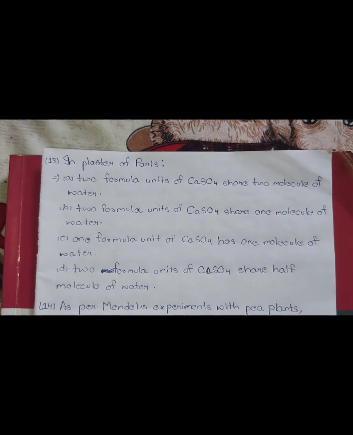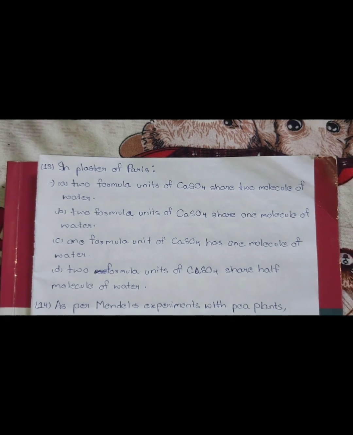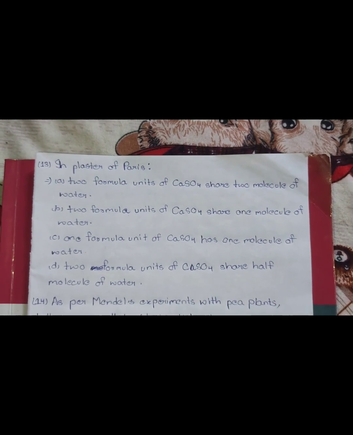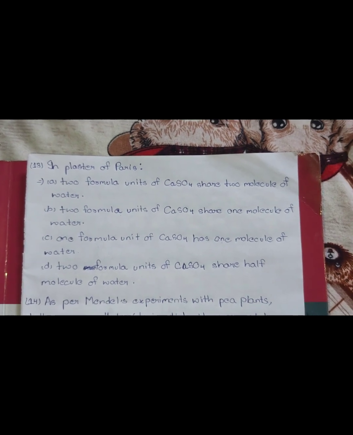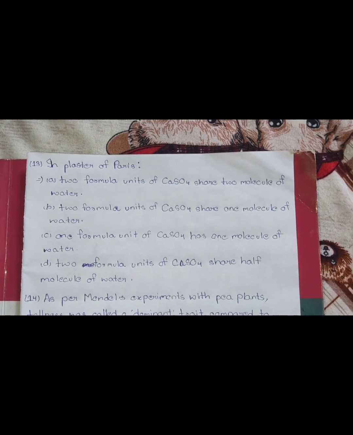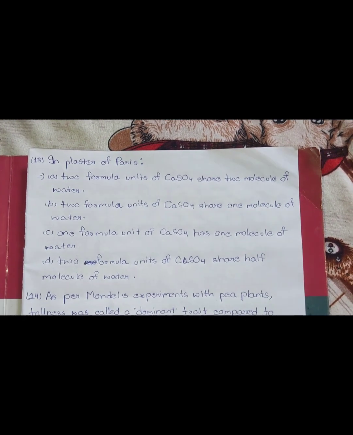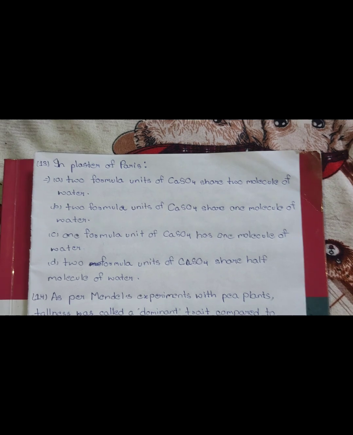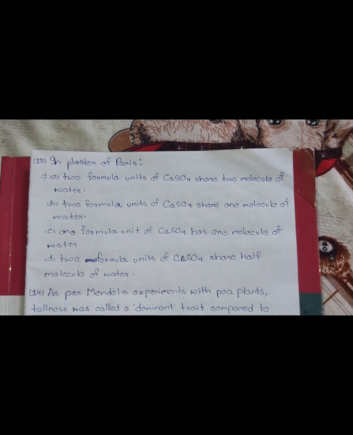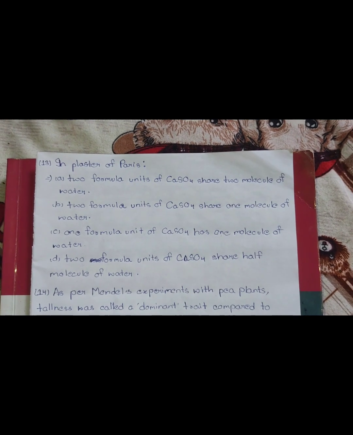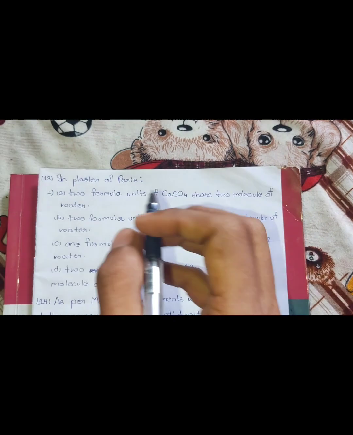Next question. In plaster of Paris, option A, 2 formula units of CaSO4 share 2 molecules of water. Option B, 2 formula units of CaSO4 share 1 molecule of water. Option C, 1 formula unit of CaSO4 has 1 molecule of water. Option D, 2 formula units of CaSO4 share half molecule of water. So the right answer is 2 formula units of CaSO4 share half molecule of water.